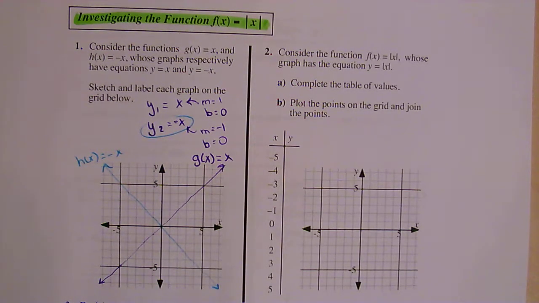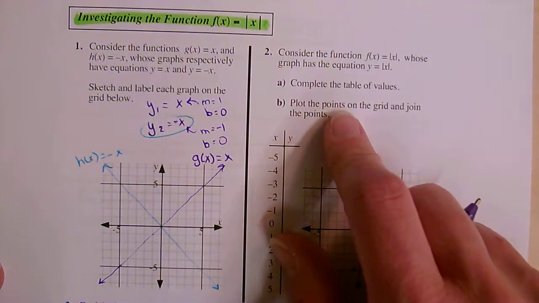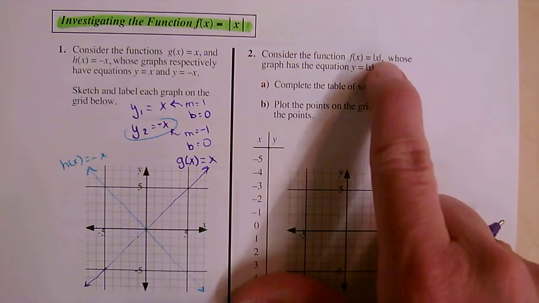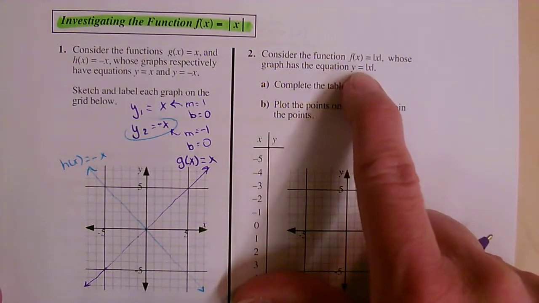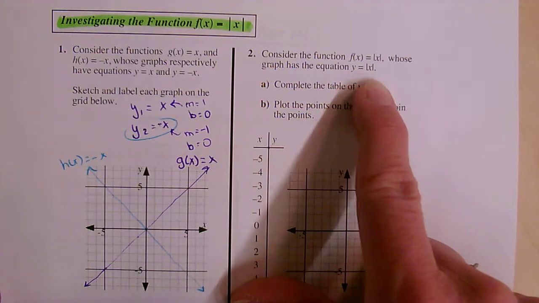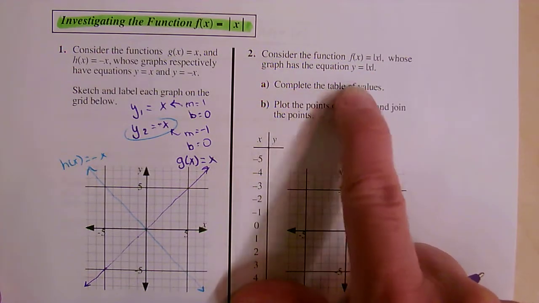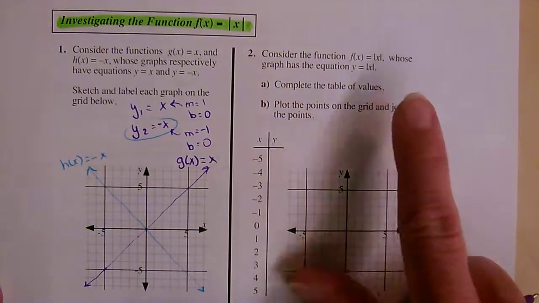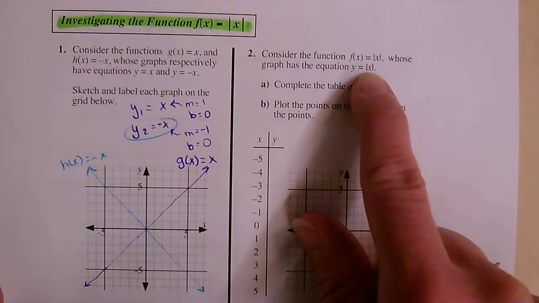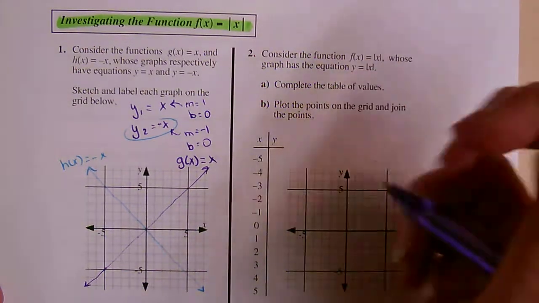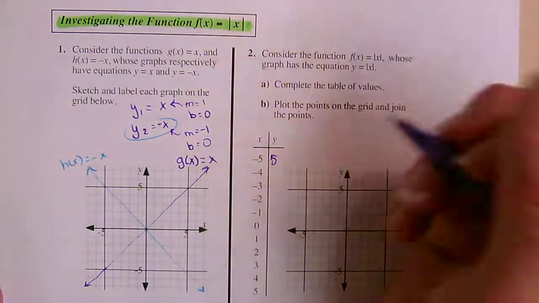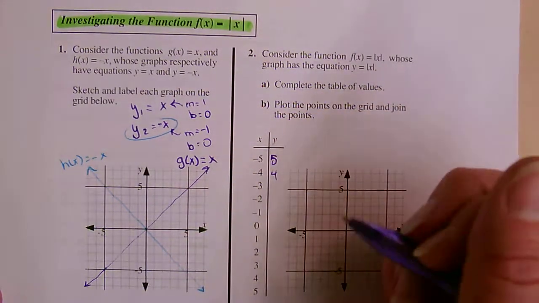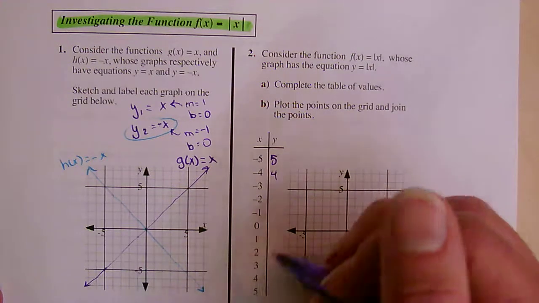Now, looking at number 2, consider the function f of x is the absolute value of x, whose graph has the equation y is equal to the absolute value of x. Complete the table of values. If I put all these x's into that absolute value, negative 5 into the absolute value is going to be positive 5, and negative 4 into the absolute value will be positive 4. So essentially they're all going to be the same number, just positive.